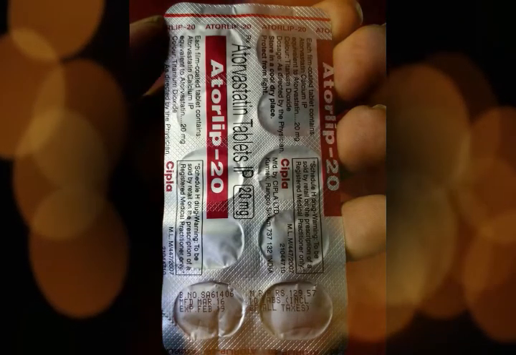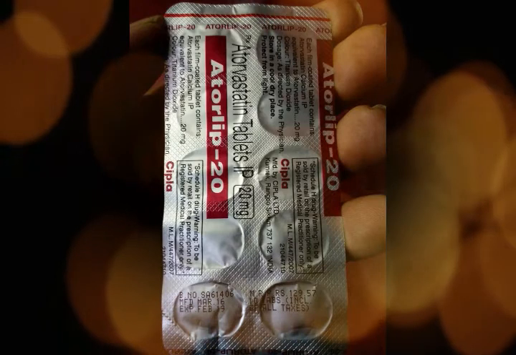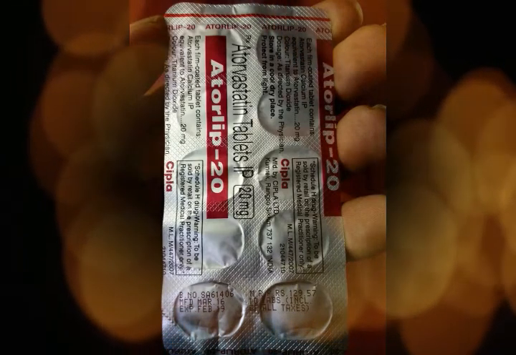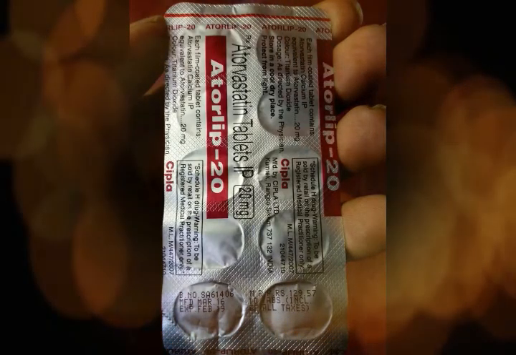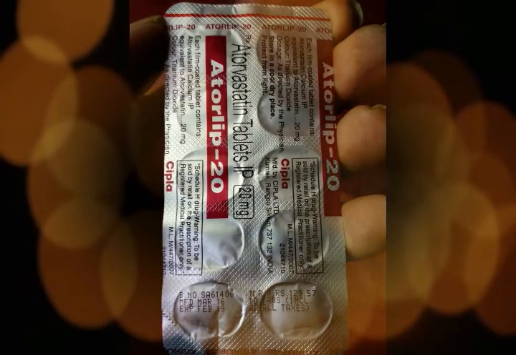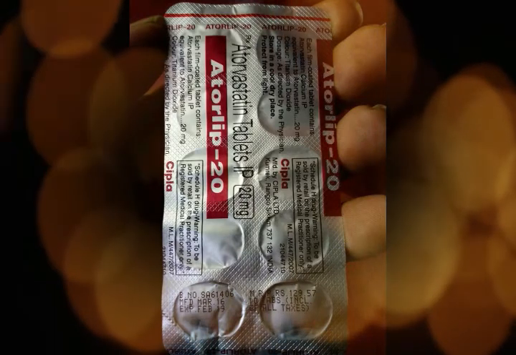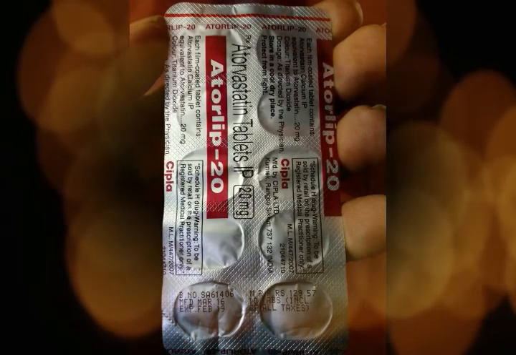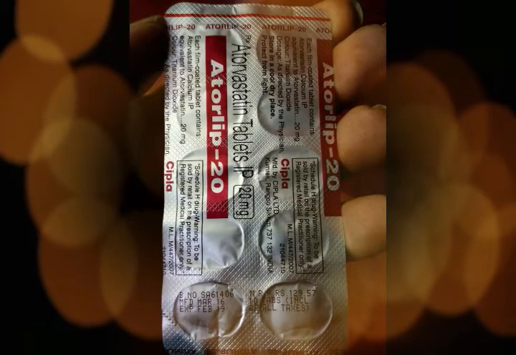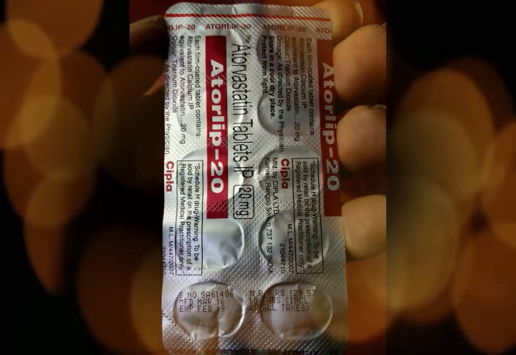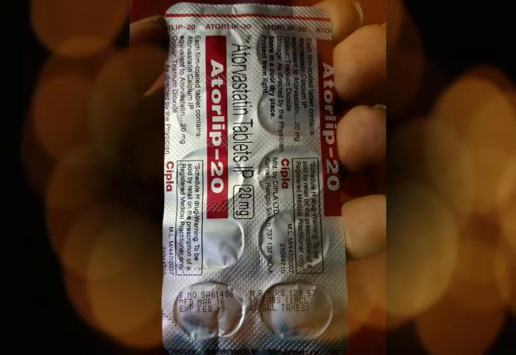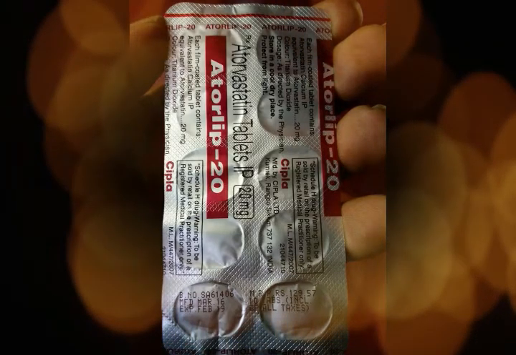However, atorvastatin does not appear to undergo significant enterohepatic recirculation. Mean plasma elimination half-life of atorvastatin in humans is approximately 14 hours. The half-life of inhibition activity for HMG-CoA reductase is approximately 20 to 30 hours due to the contribution of active metabolites.